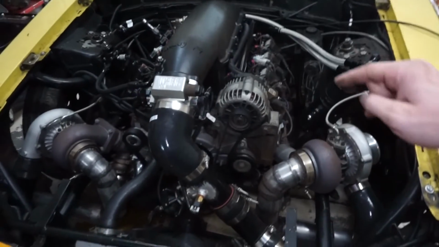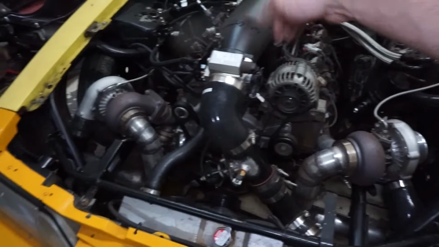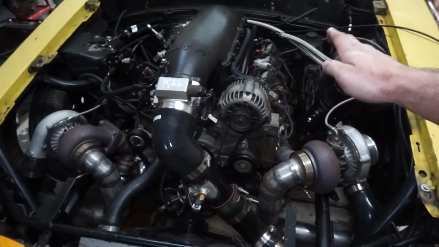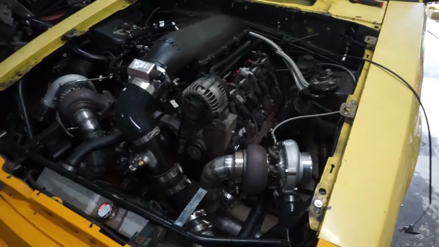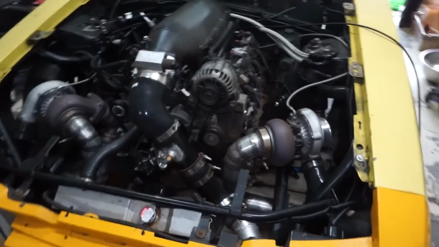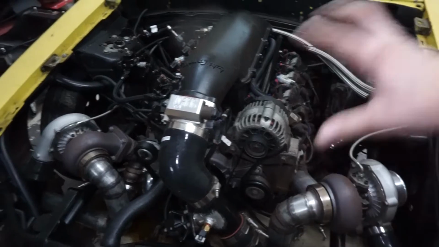So that would be really cool to see, like one bank is bad, the other one's good, and then I can just rip that apart and look at that gasket. Kind of help me narrow it down a little bit and figure out where the issue might be, and I can spend more time looking at that instead of guessing on the whole thing.